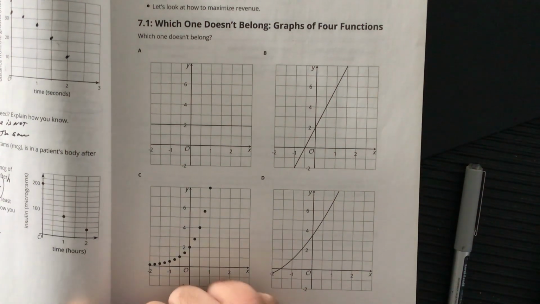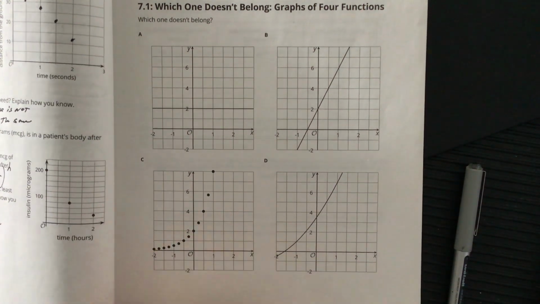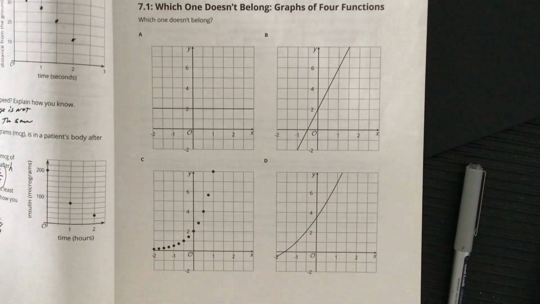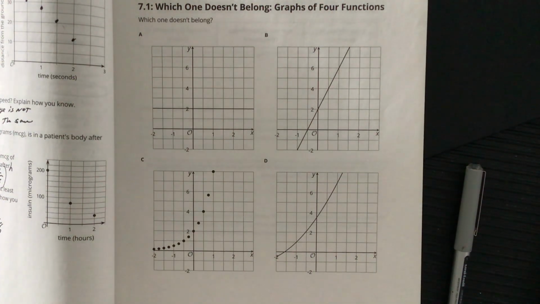Okay, why C? Because it's the only one that's dotted. Only one that's dotted. You remember what else it's called if it's dotted? It's got a special name. Discrete graph. It's the only one that's discrete. Okay, anybody else? Something other than C. A is the only one that is a horizontal line. Perfect. Any arguments for B or D?